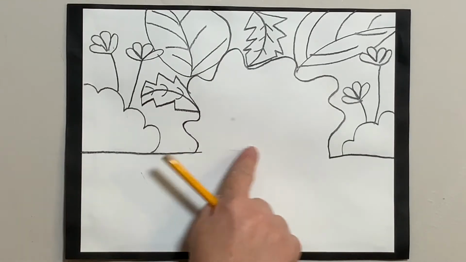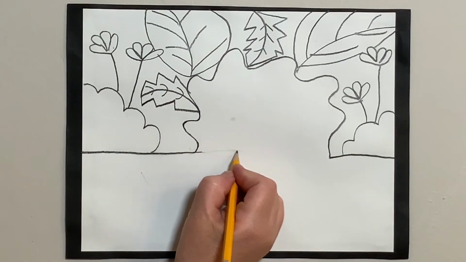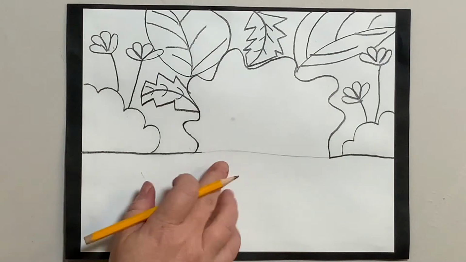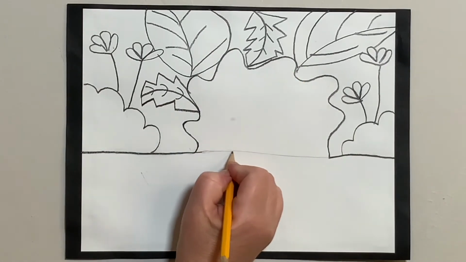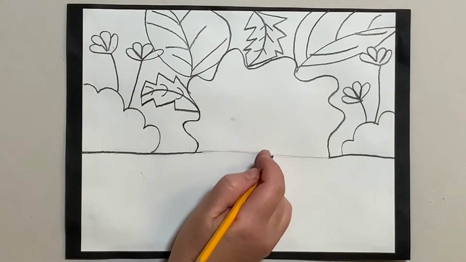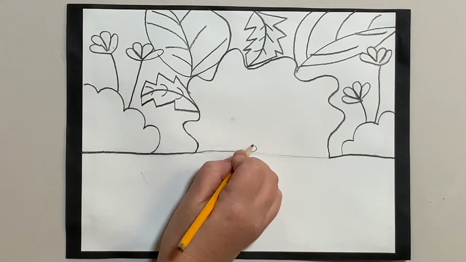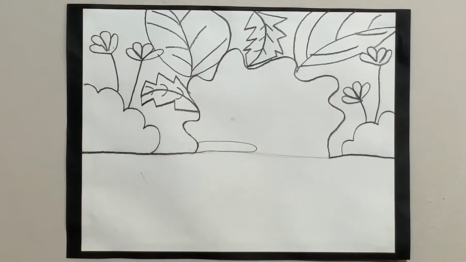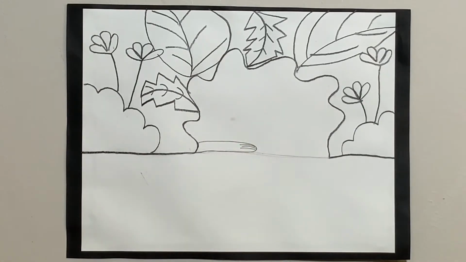So do you see how the cave, this is really the ground, but we don't really have to show that because it goes into the cave. But if you want to draw a line, you can draw a line to help you, okay? Now, almost halfway from here, we're gonna draw the panther on this side. I want you to draw like an oval. That's gonna be his paw, okay? And we're gonna draw some curvy lines to show his feet.